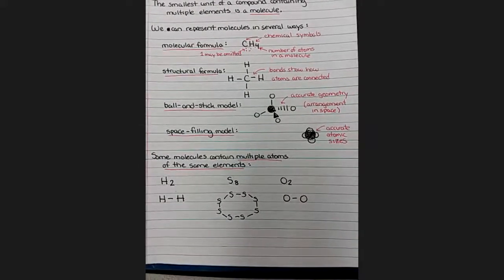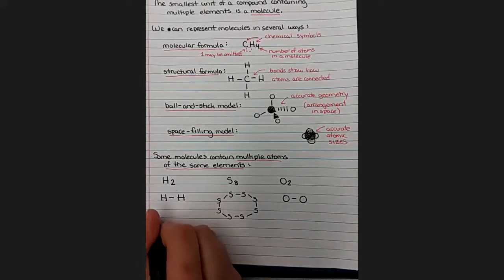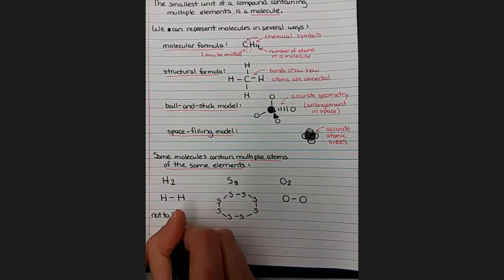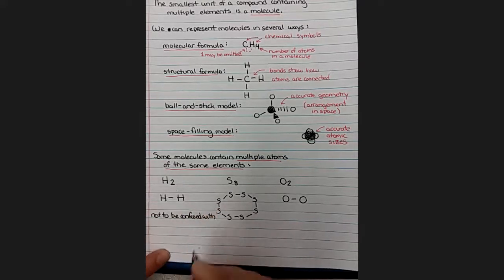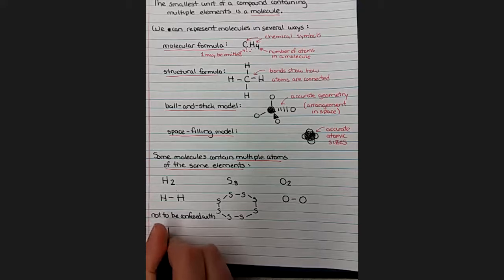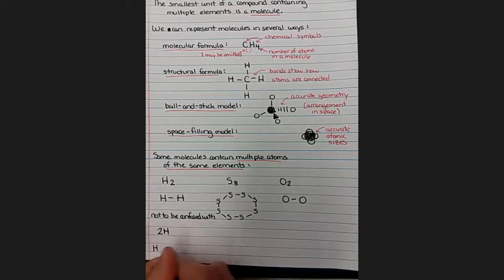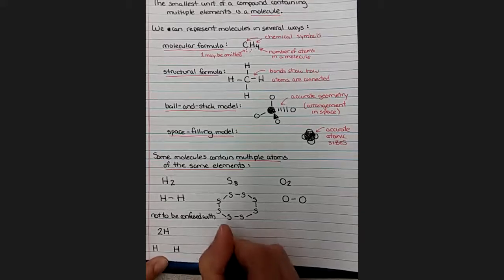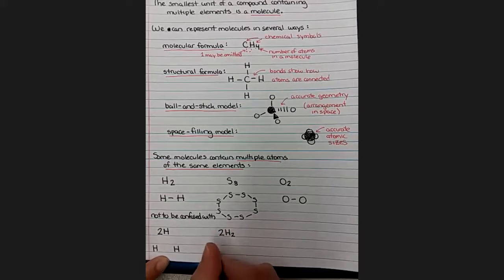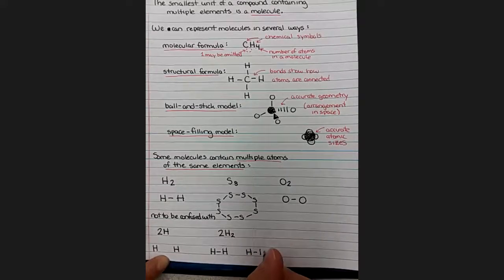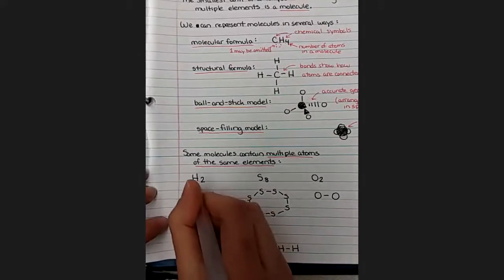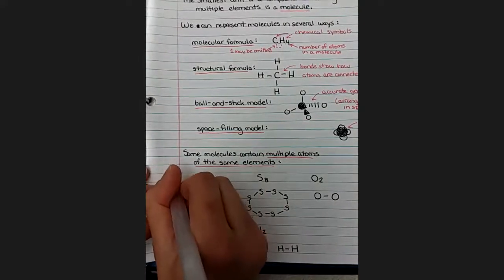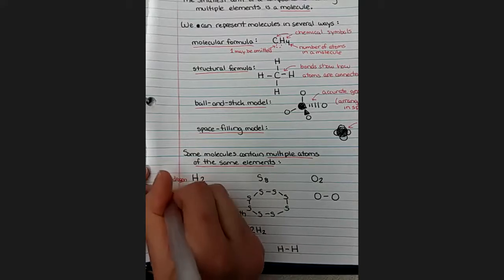And I just want to take this opportunity to clarify that this H2 is not to be confused with similar looking structural information like 2H, which is 2 individual hydrogen atoms that are not connected, or 2H2, which is 2 H2 molecules that each have 2 H's in them. You see how students can easily get confused here. So let's go over it one more time. So H2, that is a hydrogen molecule.